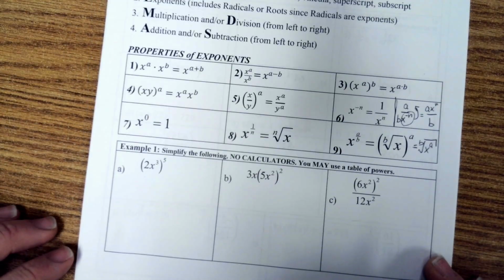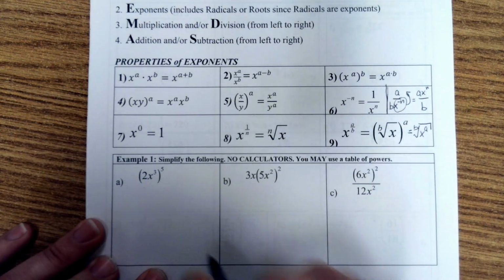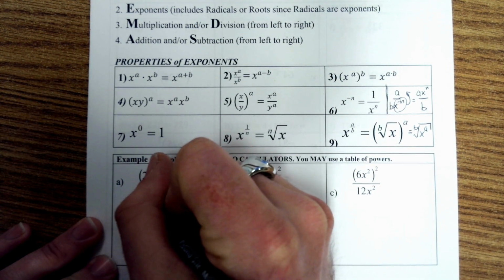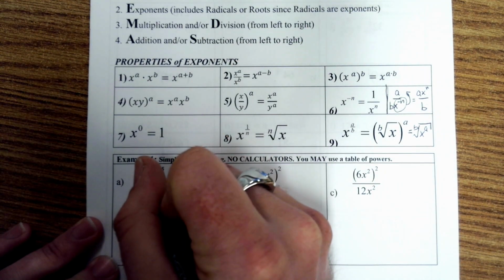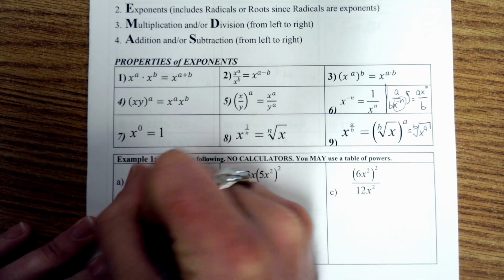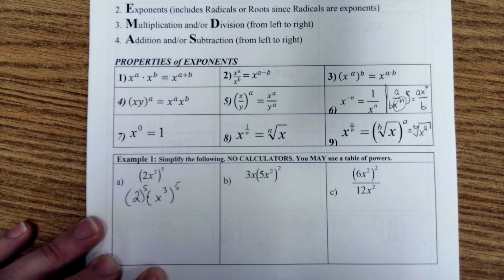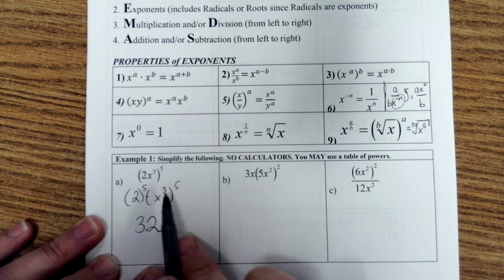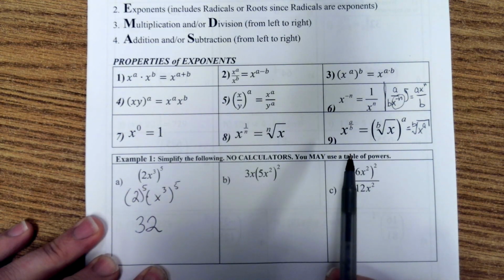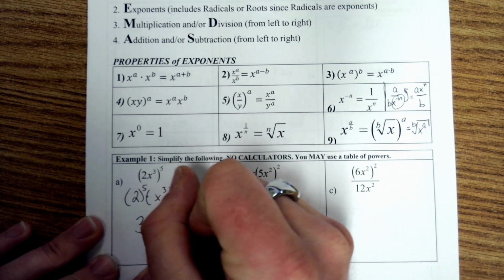So we need to simplify the following, and we'll try not to use a calculator. So we have 2x to the third to the fifth. So right now, it's really kind of looking like 2 times x to the third, and both of those are getting a fifth power. So both of those get a fifth power. 2 to the fifth power, 2 times 2 times 2 times 2 times 2 is 2, 4, 8, 16, 32. And then x to the third to the fifth, that one is using our power to a power rule, so 3 times 5 becomes x to the 15th.